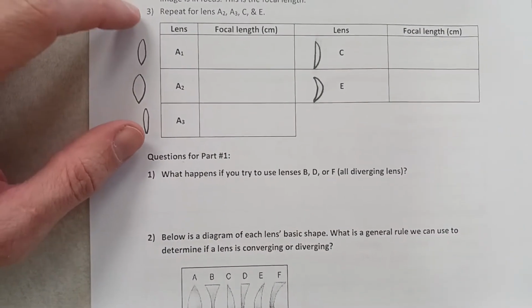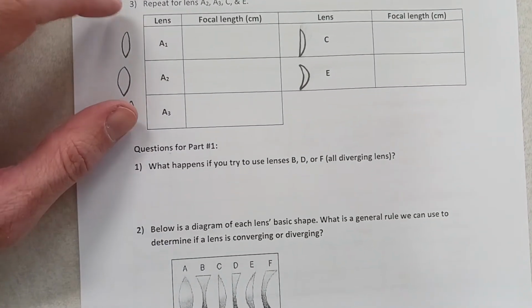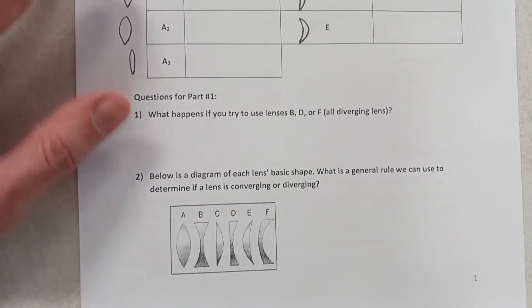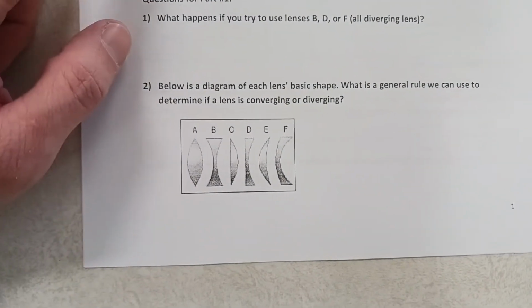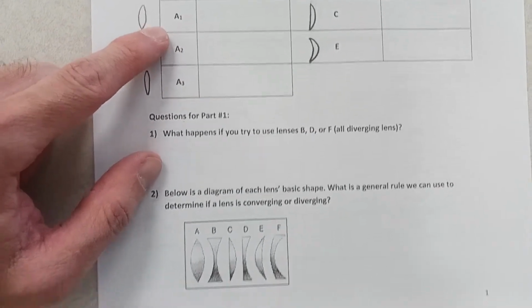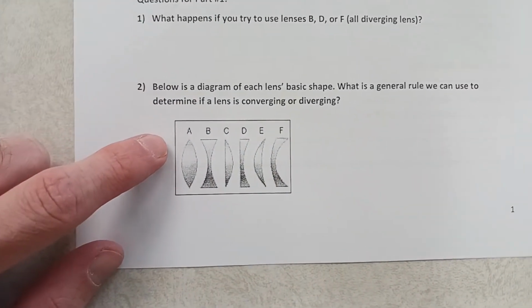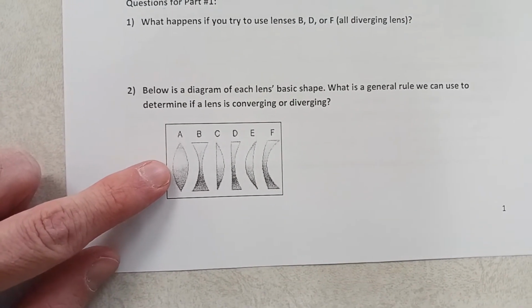We've done part one. We took a look at each of those lenses, A, C, E, measured their focal lengths. We saw that if we use a diverging lens, we can't measure its focal length because it doesn't form a real image, not at least by itself. And again, these shapes right here correspond to the letters that we've been talking about.